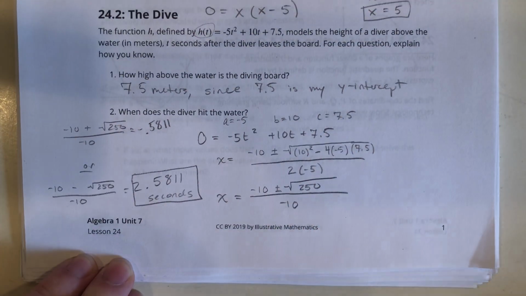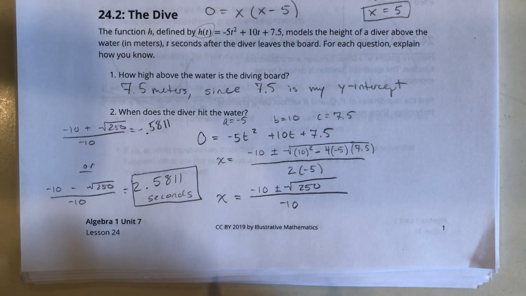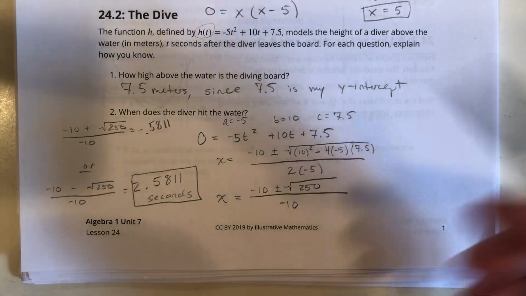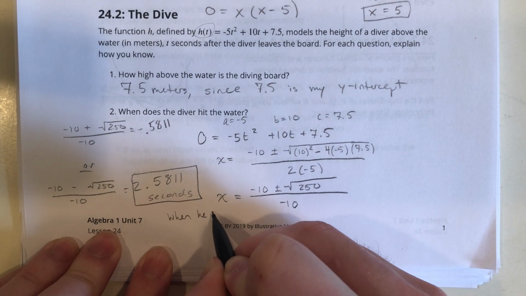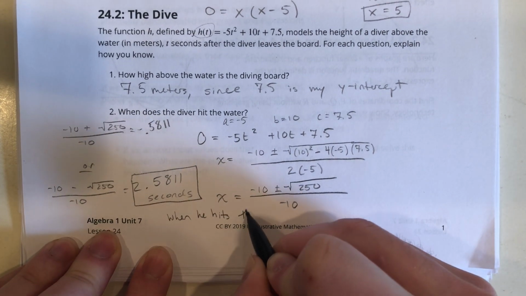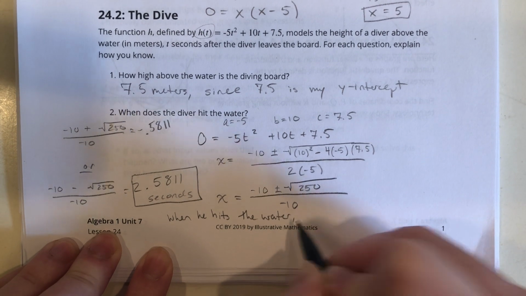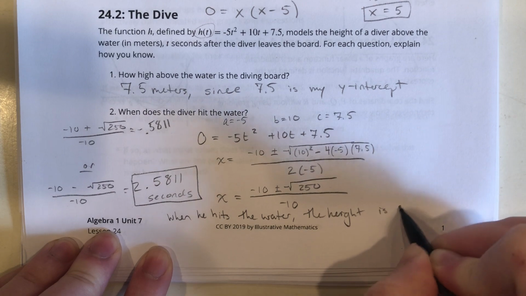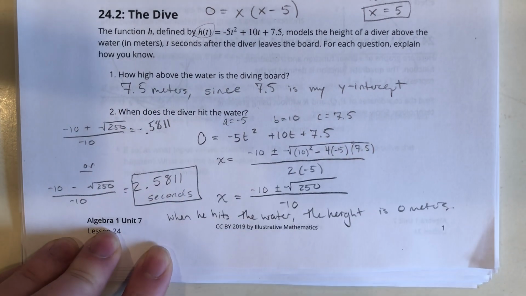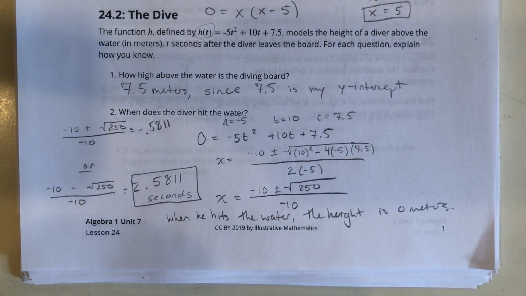Great. All right. How do I know? Well, we talked about that. When he hits the water, the height is 0 meters. So that's how we were able to write that equation.